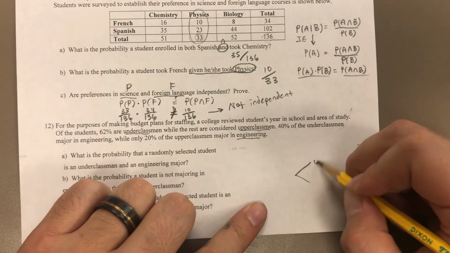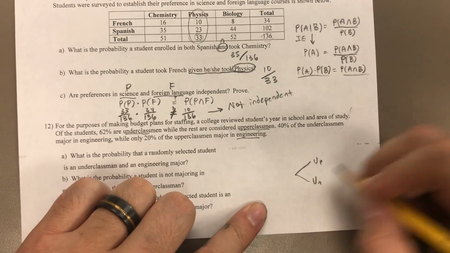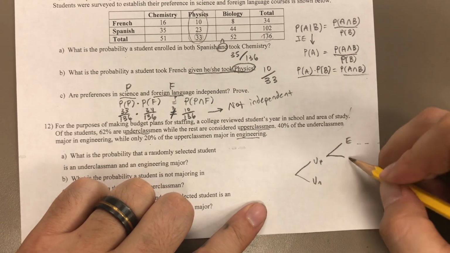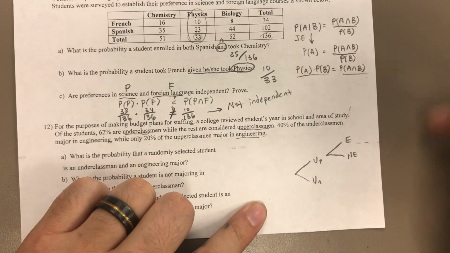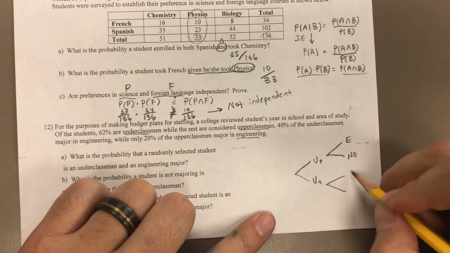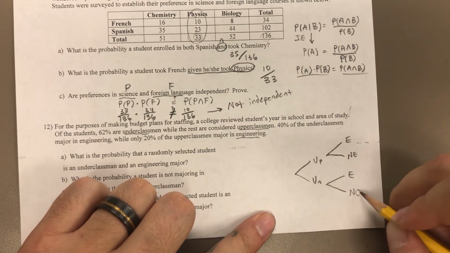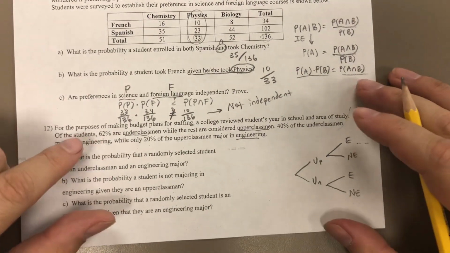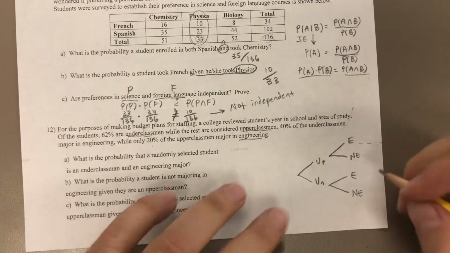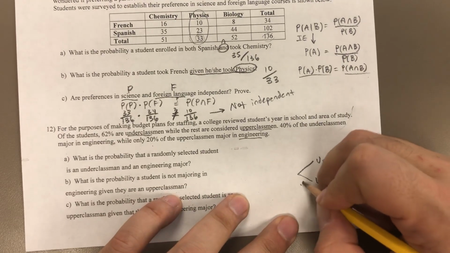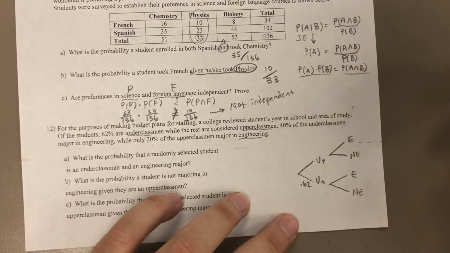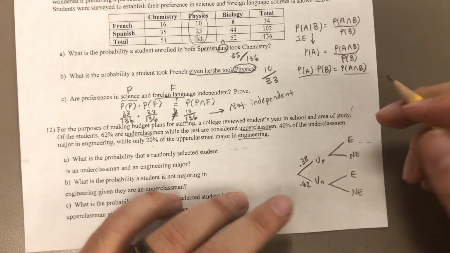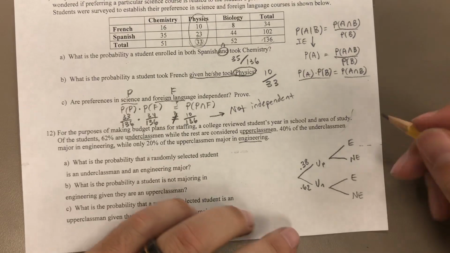So upperclassmen up, underclassmen un. And then if they're in engineering or not in engineering. And then same thing for the other one, engineering, not engineering. So there's our branches, 4 options at the end there. And then let's read through the information. So we have 62% of the students are underclassmen, so that's 0.62. And then 100 minus 62% would be 38%, so that's 0.38. So 38% of the population is upperclassmen.